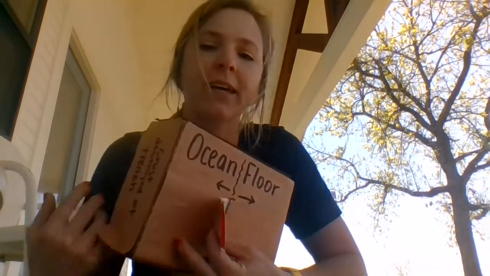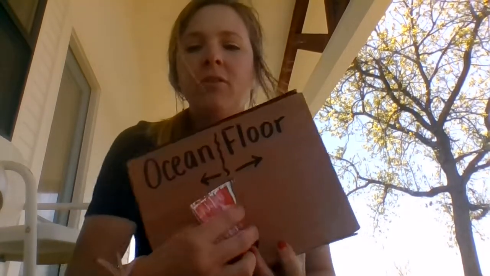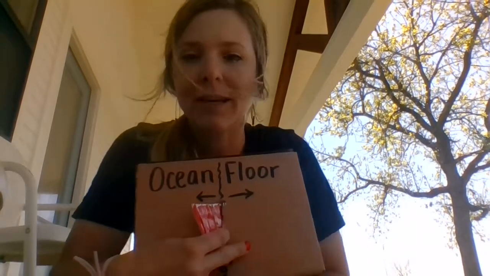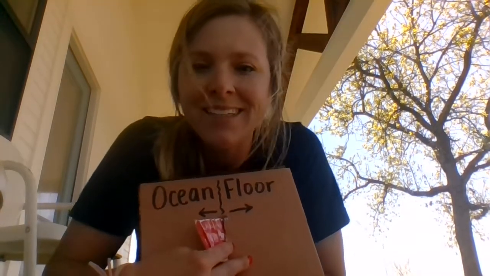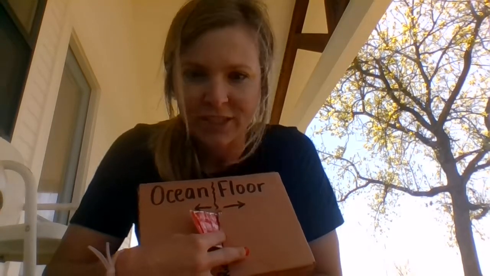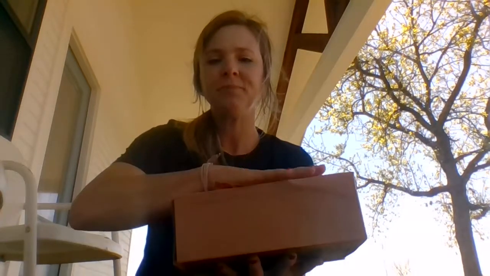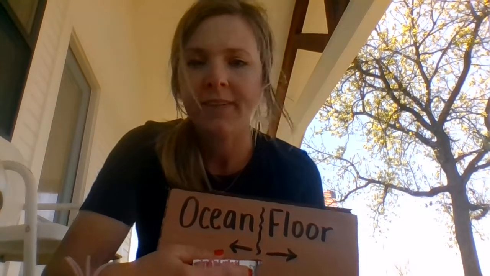If we were in class like normal, we would be using these seafloor spreading models, and it's just a cardboard box that has some strips of paper in it. But what I wanted to show you is how it works to help explain the idea that the seafloor is spreading at these mid-ocean ridges. On this box, I've got the top of it right here, labeled ocean floor or the sea floor.